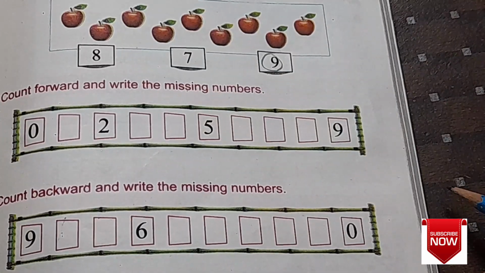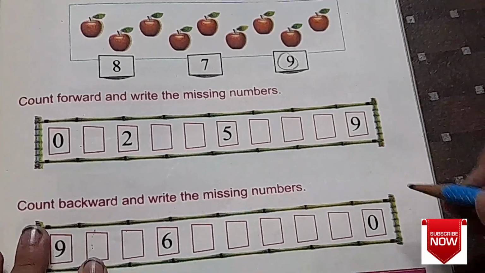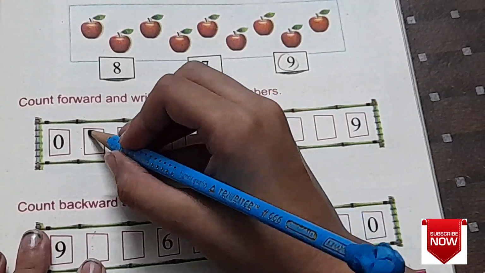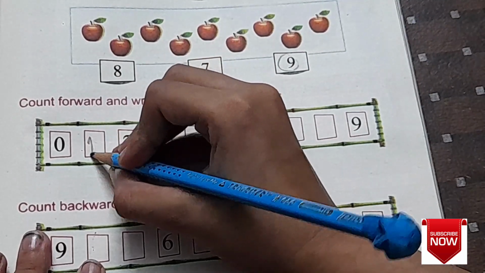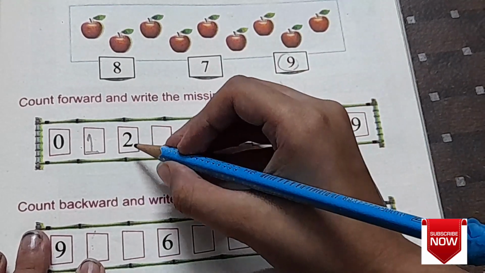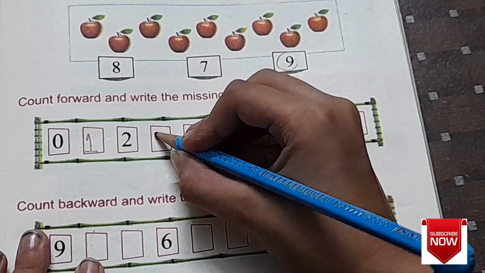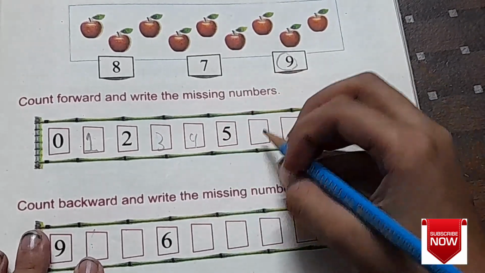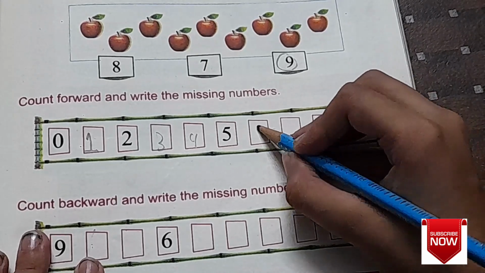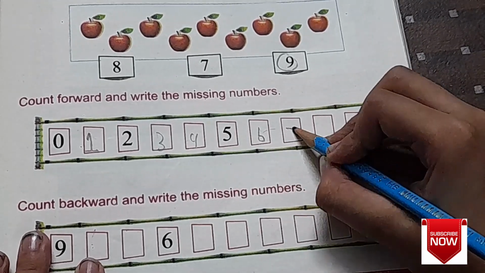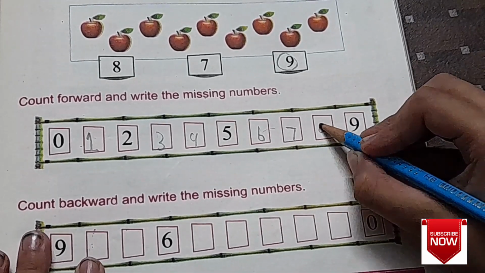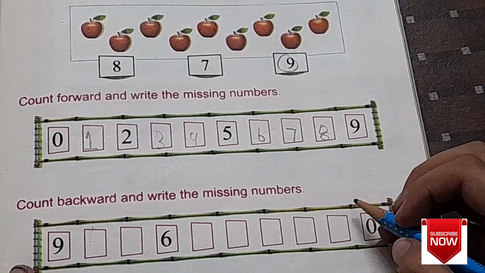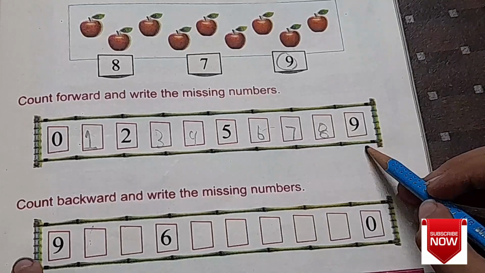Can you count forward and write the missing numbers? Start from 0. There 1. The 2 is already written, so we have to write the 3. Then 4. The 5 is already written, so we have to write 6, 7, 8, and the 8 is already written. 8 or 9? 9 is already written.